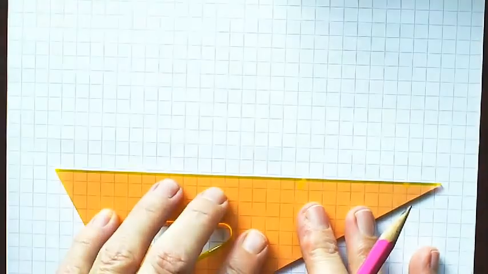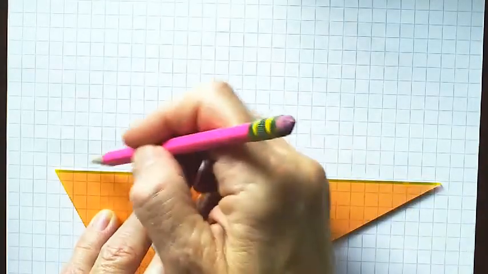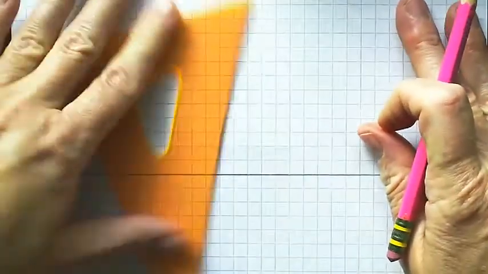Let's see, I'm going to come down. Actually, 3x plus 3. That's a pretty steep slope. I'm just going to do this on the back of my graph paper.